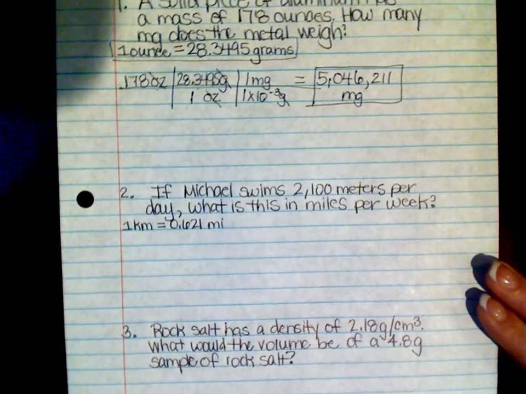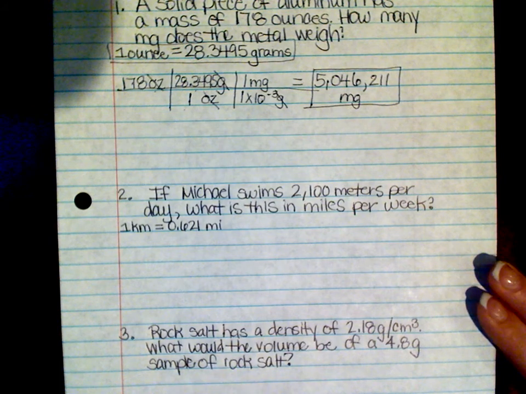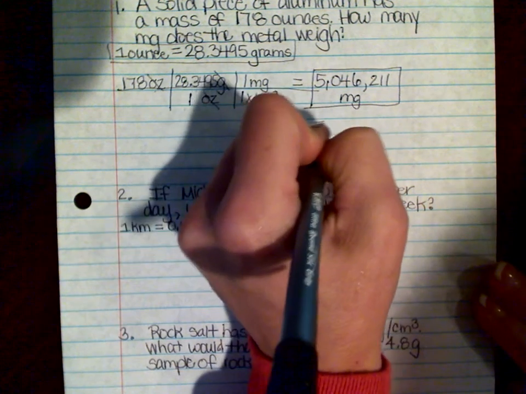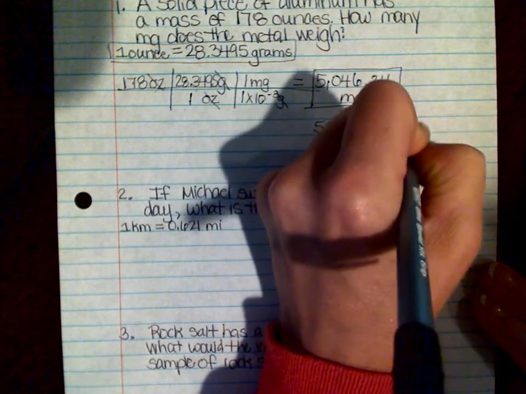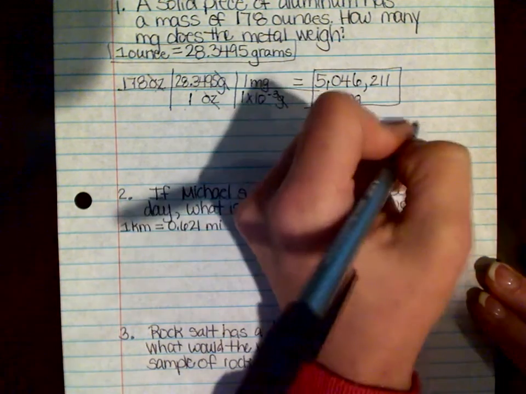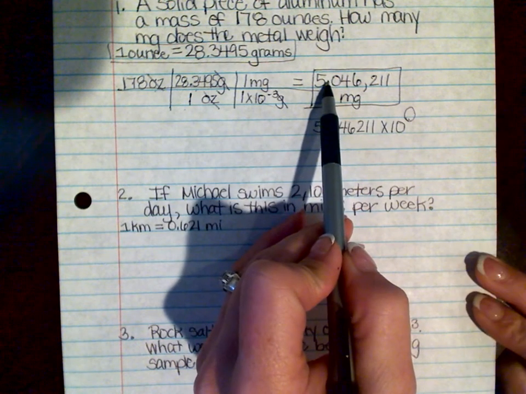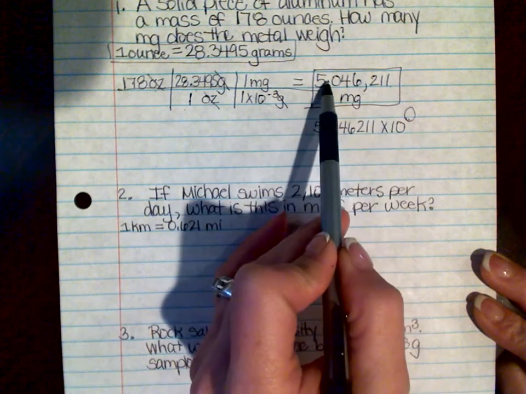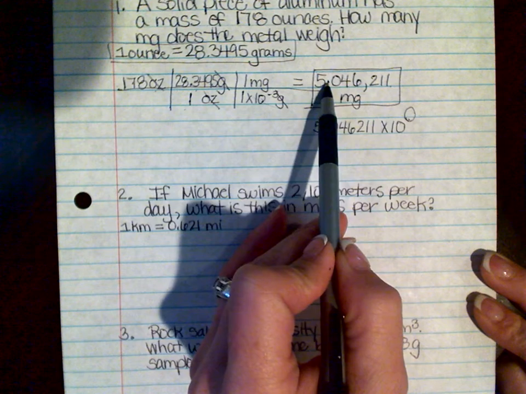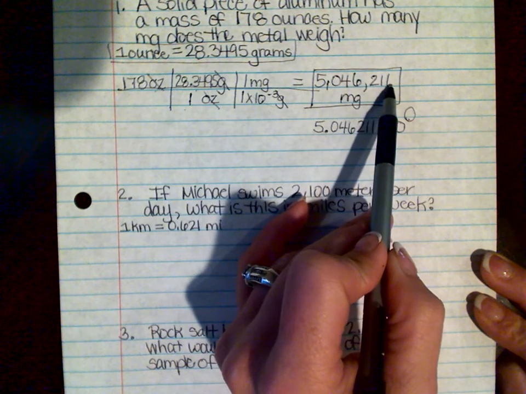If I asked you guys to put this into scientific notation, I would need to have a digit between 1 and 9 first, followed by a decimal, and then write out the rest of the digits. So that would be 5.046211 times 10, and I need to write the exponent right here. That's basically going to tell how many times I moved the decimal place over until I reach the end of my whole number. So I would move it from 5.0, so this area here, I would move it 1, 2, 3, 4, 5, 6 spots.